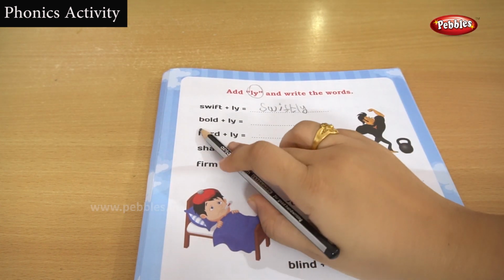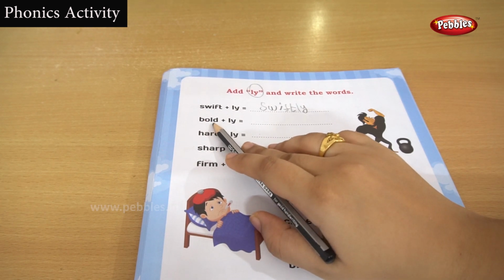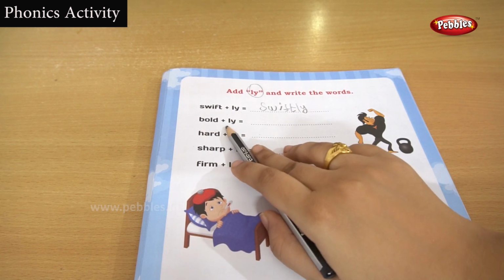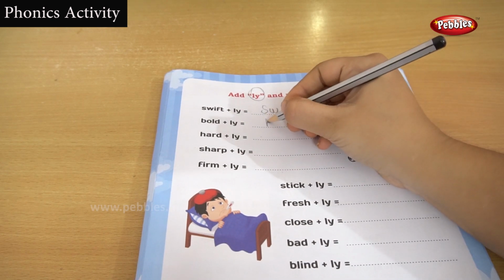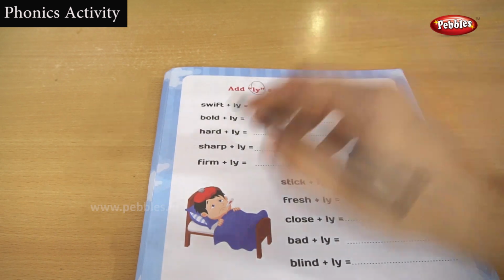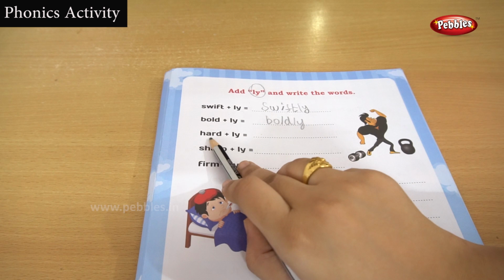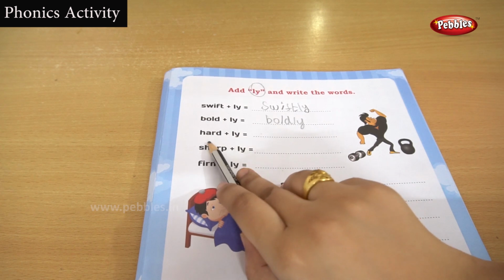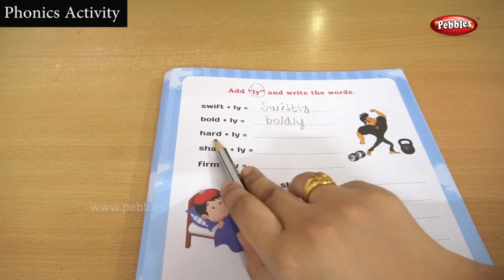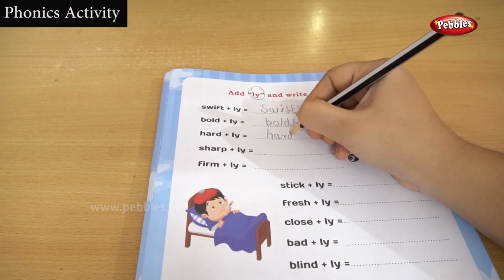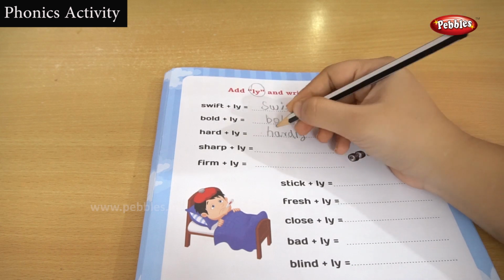Okay, next this is B O L D, bold. This is ly, "lie." If we combine, then it will become boldly. Okay, this is hard, H A R D, hard, and this is ly. If you add ly to the hard, then it will become hardly, H A R D L Y, hardly.